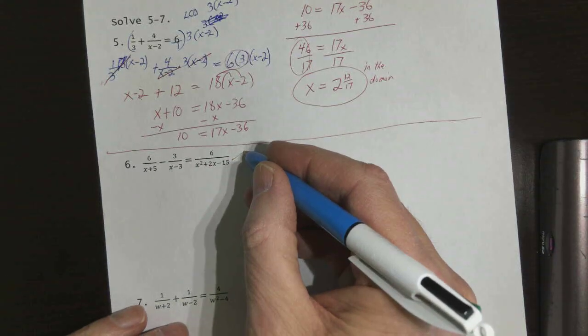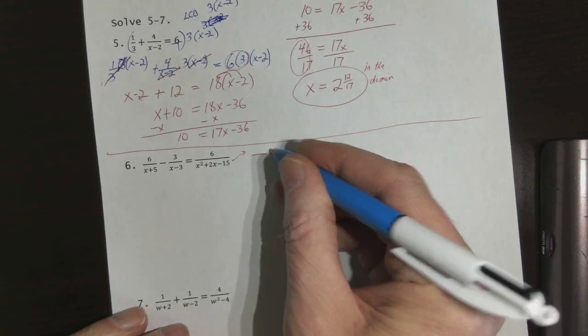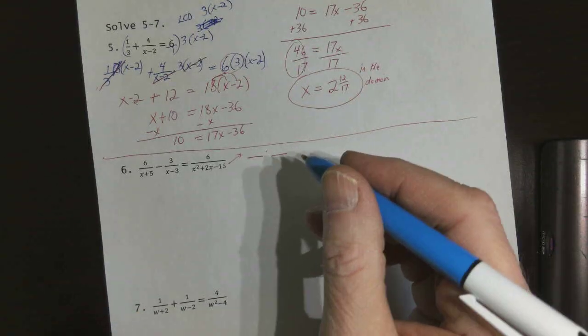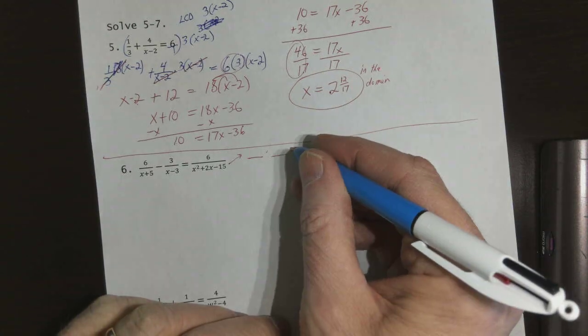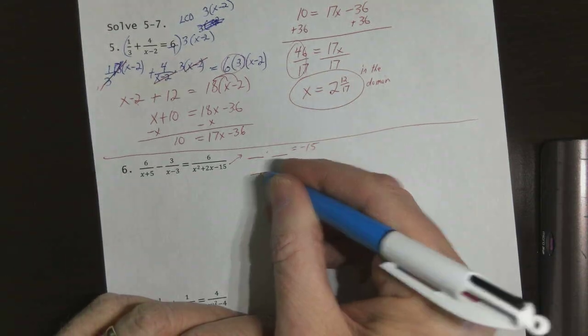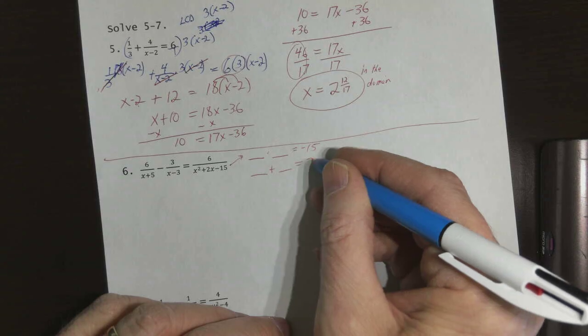All right, I'm going to factor this one on this number 6 problem. What times what equals negative 15? What plus what is equal to 2?